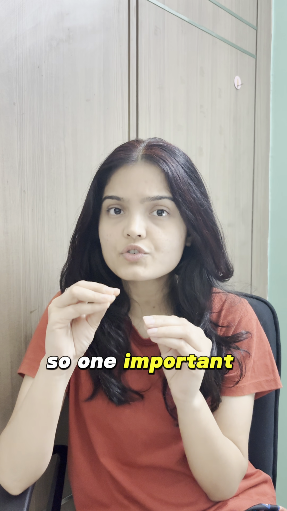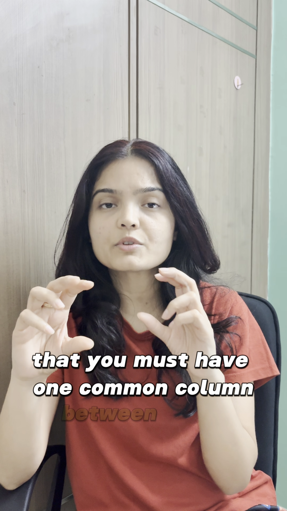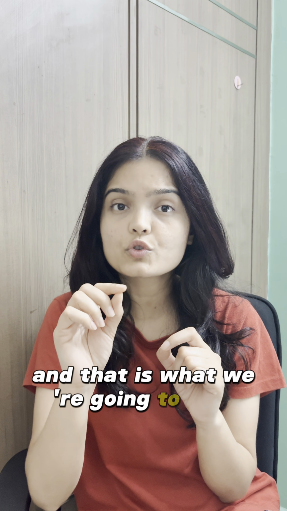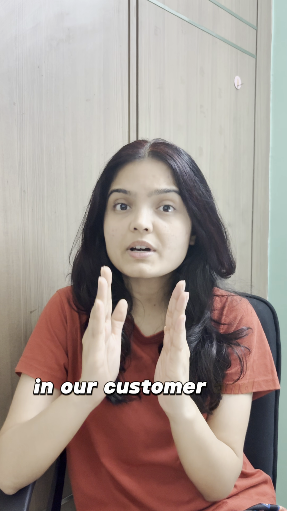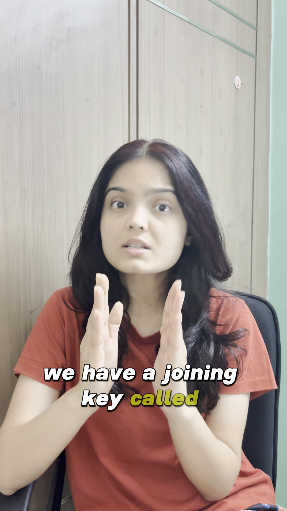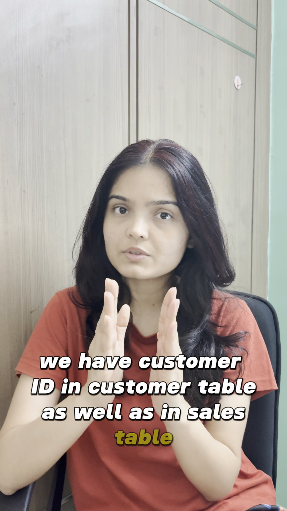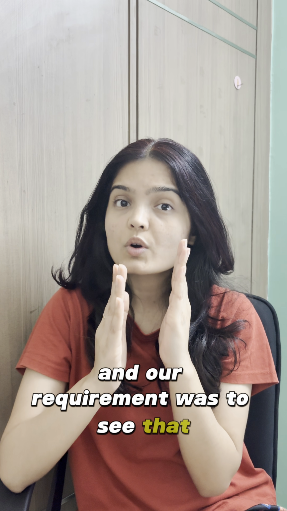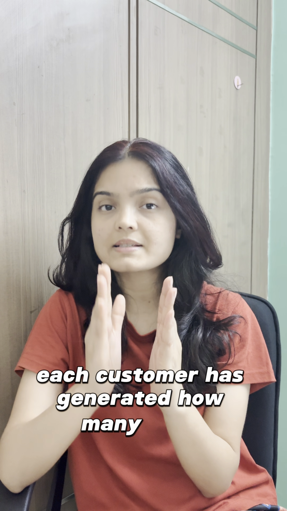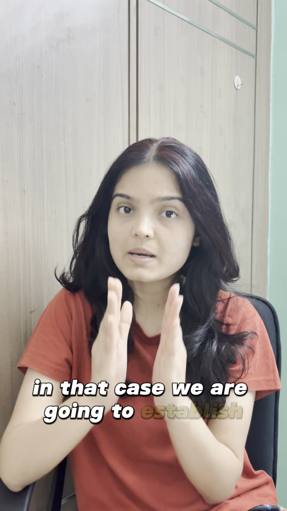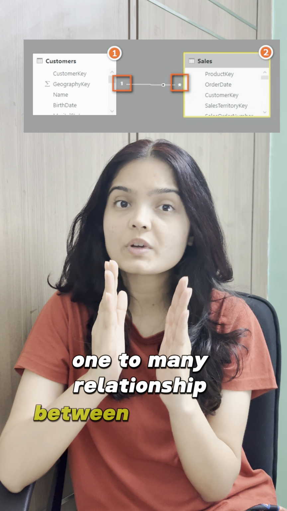Now, one important rule before you establish the relationship: you must have one common column between these tables. And that is what we're going to call the joining key. In our customer and sales tables, we have a joining key called customer ID. We have customer ID in the customer table as well as in the sales table. And our requirement was to see how many sales each customer has generated. In that case, we are going to establish a one-to-many relationship between these 2 tables.